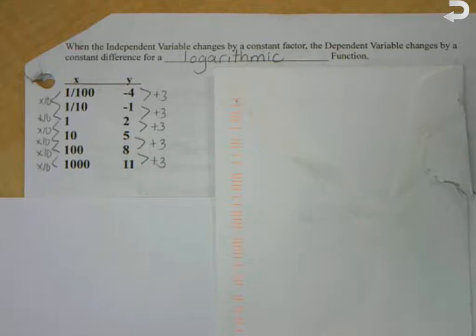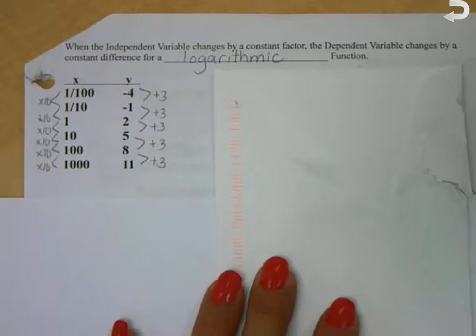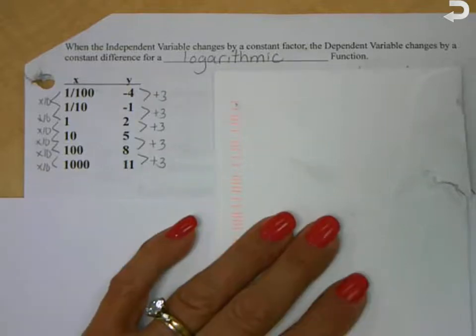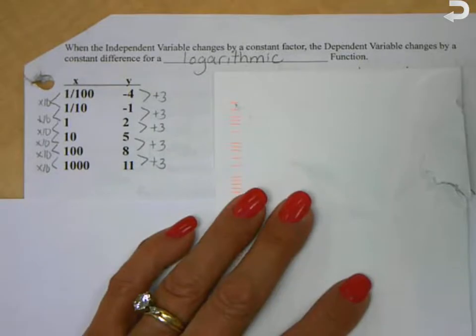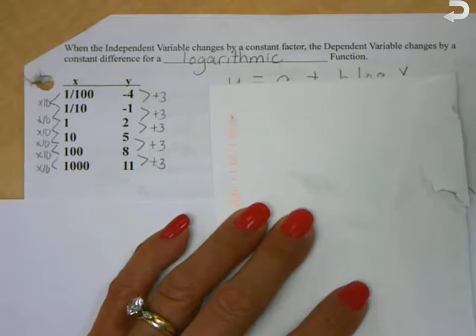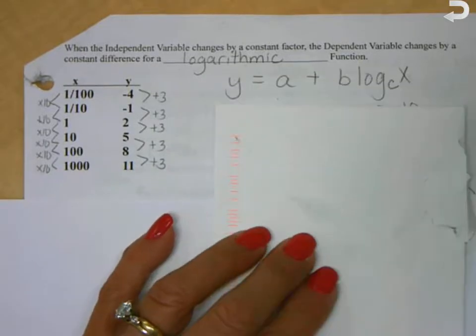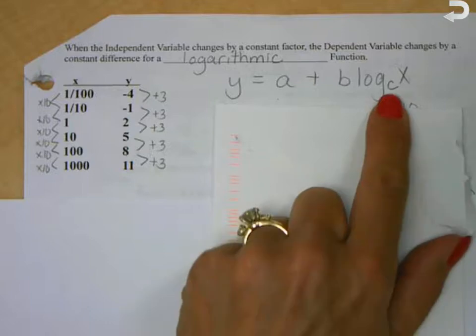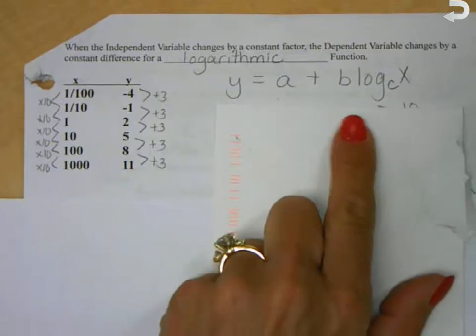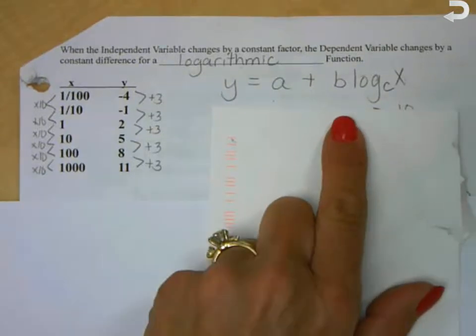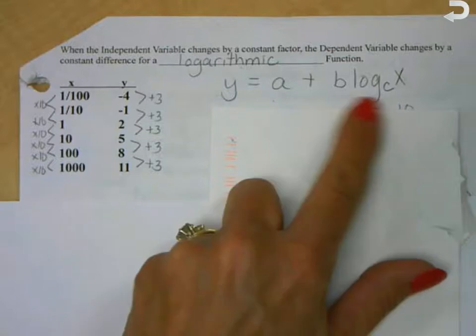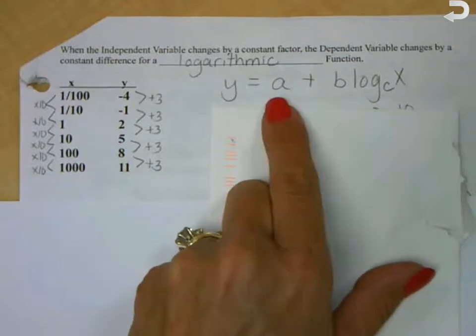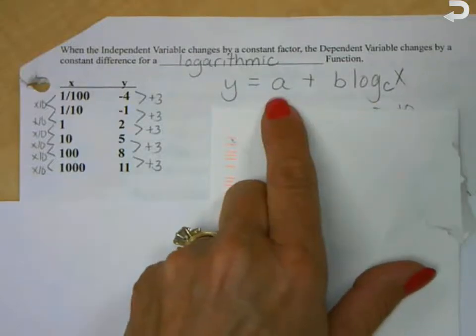In this video, we're going to look at how to determine if we have a set of data that is a logarithmic model. First of all, we need to look at what a logarithmic model would look like as a function. This would be an example of an equation of a logarithmic function. There are three different constants in this logarithmic function. We have a and b, where b is multiplied by the log function, and then the base c.